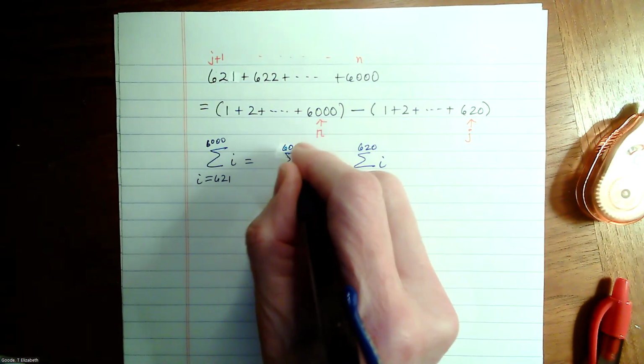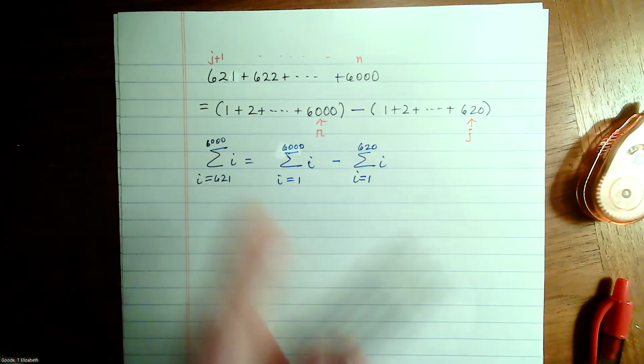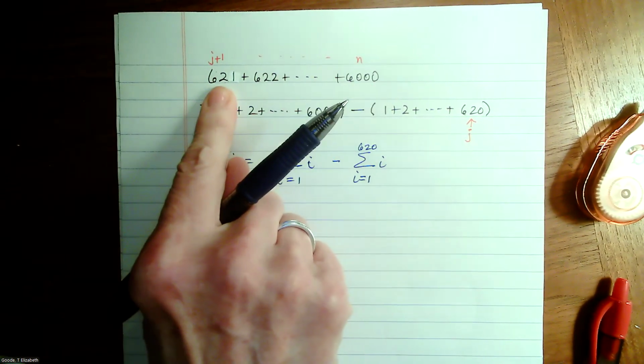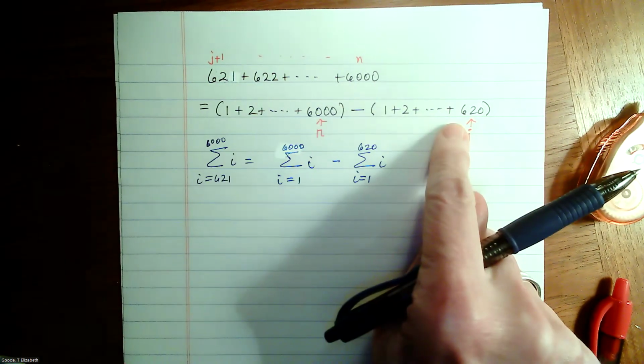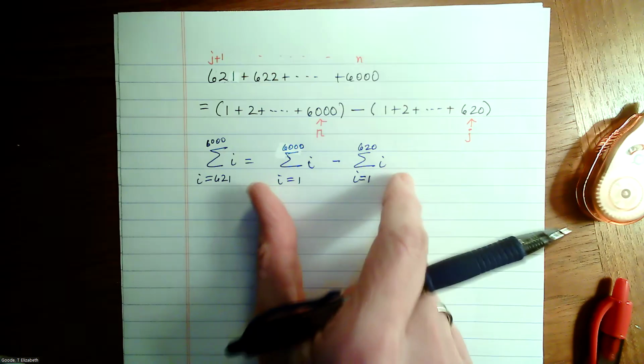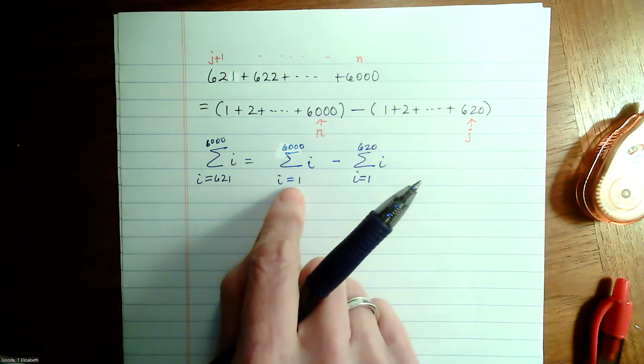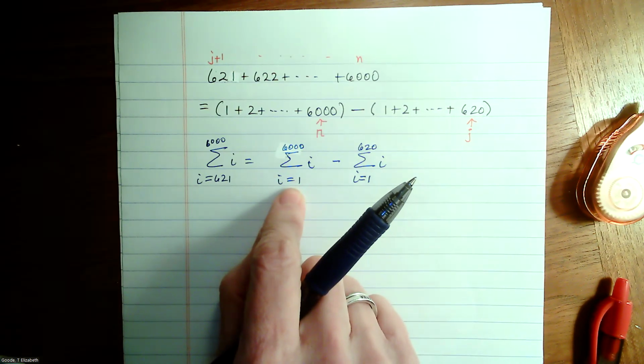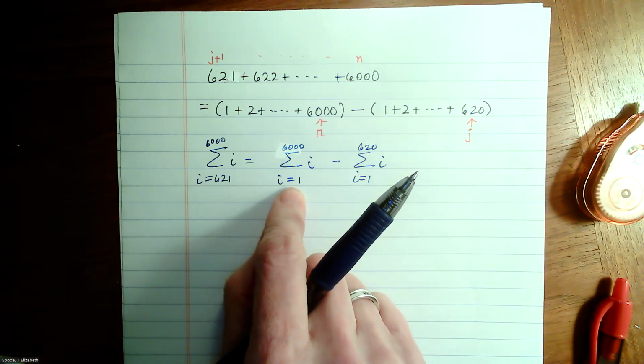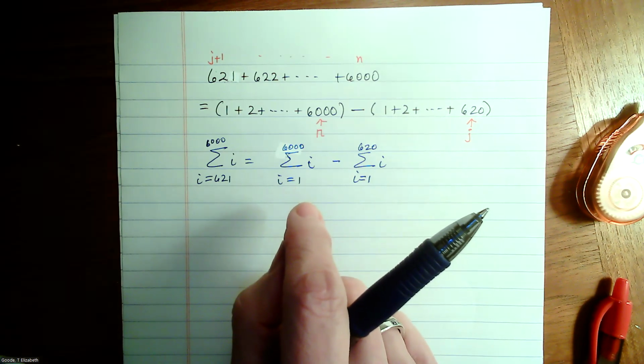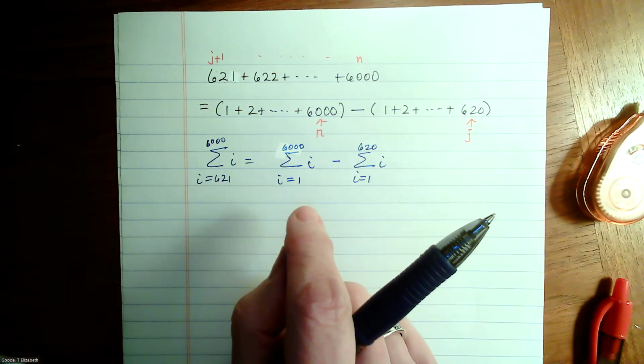It's just that we have to do a subtraction. If the sum doesn't start at 1, we have to use this subtraction trick because the formula only works if we start with i equals 1. Does that help? Yes. Good.